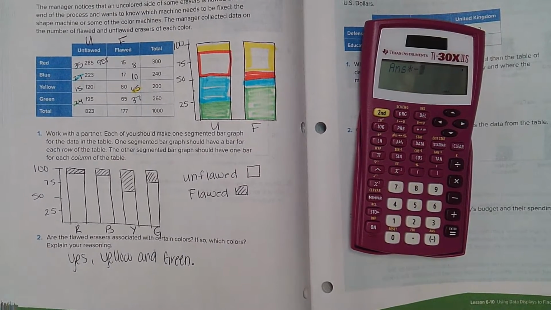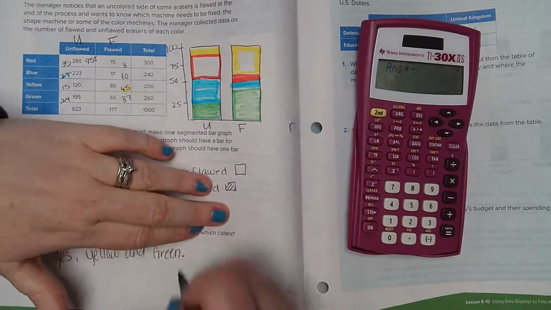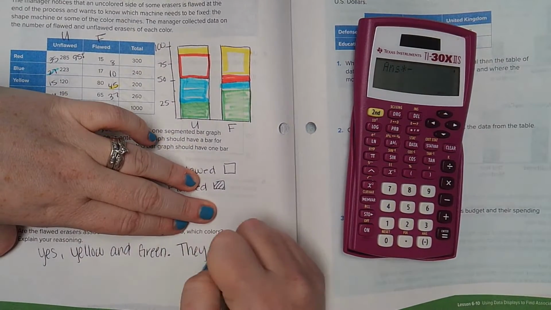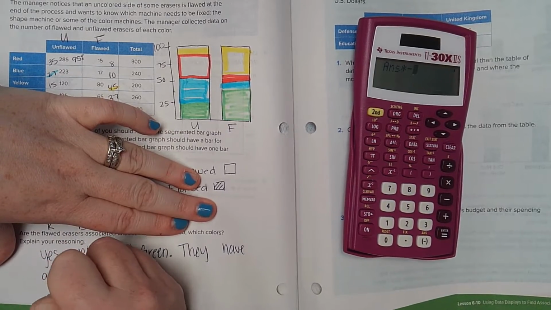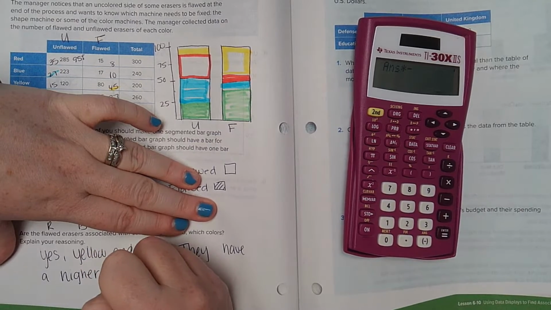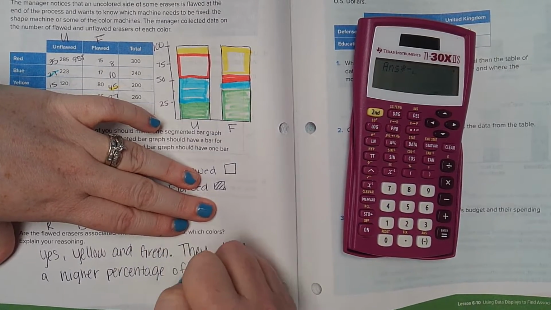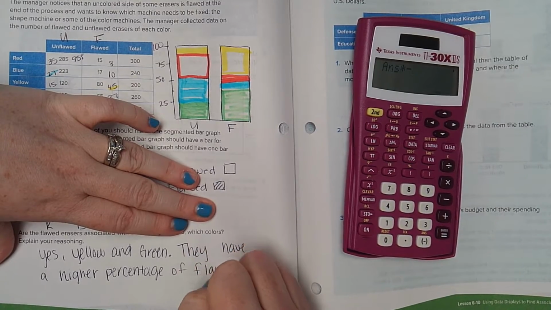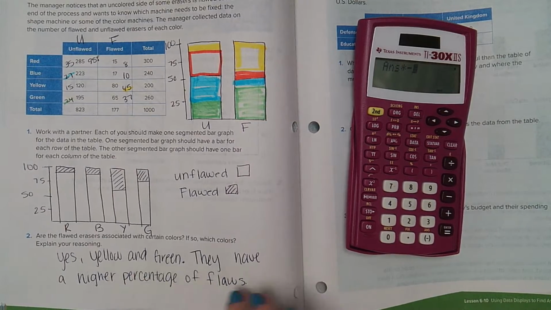Explain your reasoning. They have a higher percentage of flaws. The other ones are 10 and 8%, which flaws aren't very common.